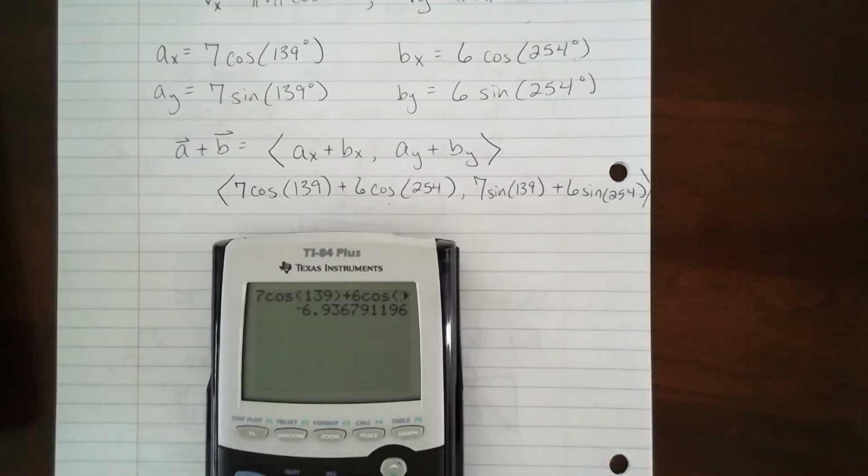And I'm going to take a look at that and go, first of all, maybe that number feels weird. Our original problem didn't have any negative values in it. But our angles were all rather unique. So 139 is an angle in the second quadrant. 254 is an angle in the third quadrant. I actually am expecting to see some negative values here. But if I wasn't sure, if I thought maybe I had done something wrong, I would want to check my mode on my calculator.